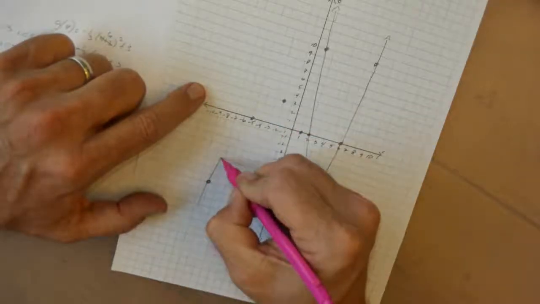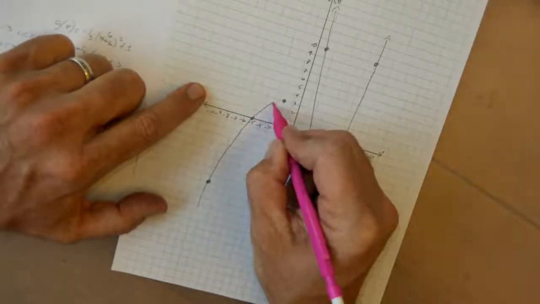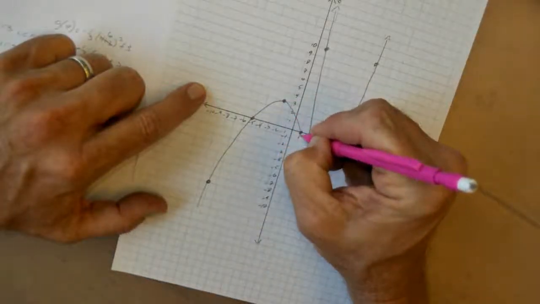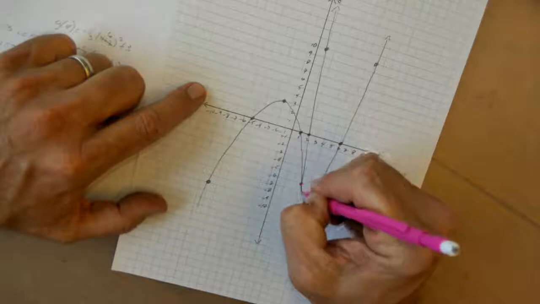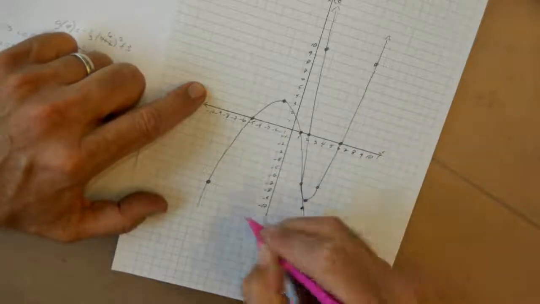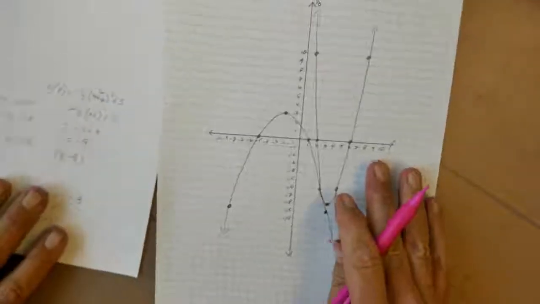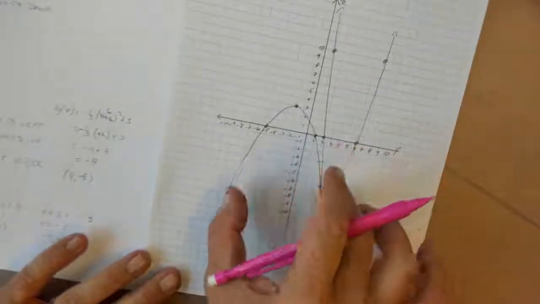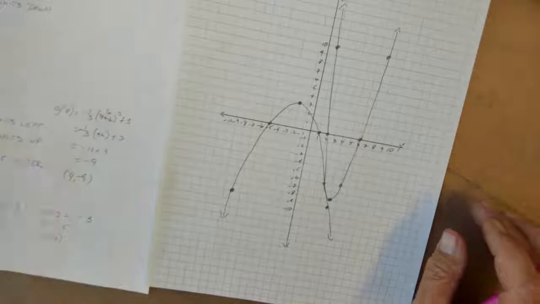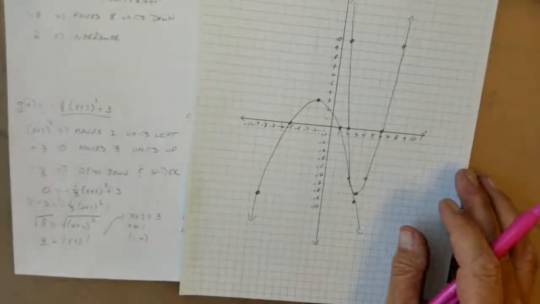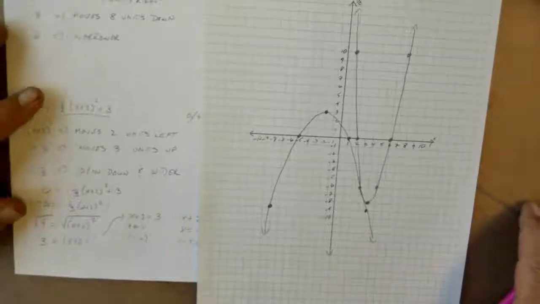And again, we're going to do the best job that we can of trying to draw a nice, smooth, U-shaped parabola. And there we go. So there you have, again, you can see it's clearly that one's wider than that one with the negative 1/3. The negative made it upside down, and the 1/3 made it wider. So hopefully that helps.